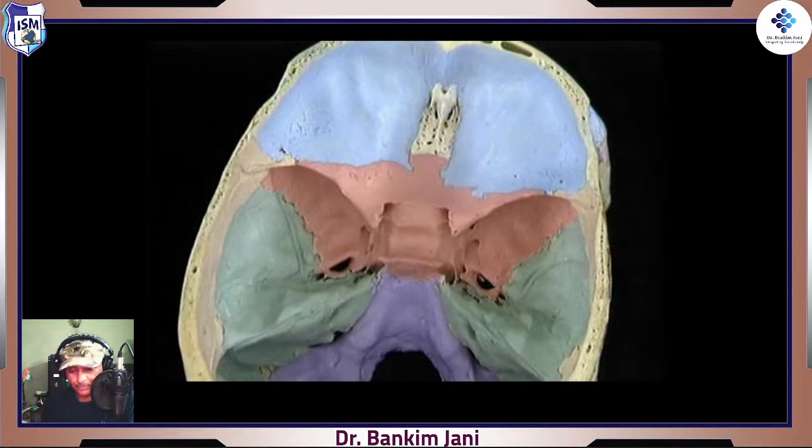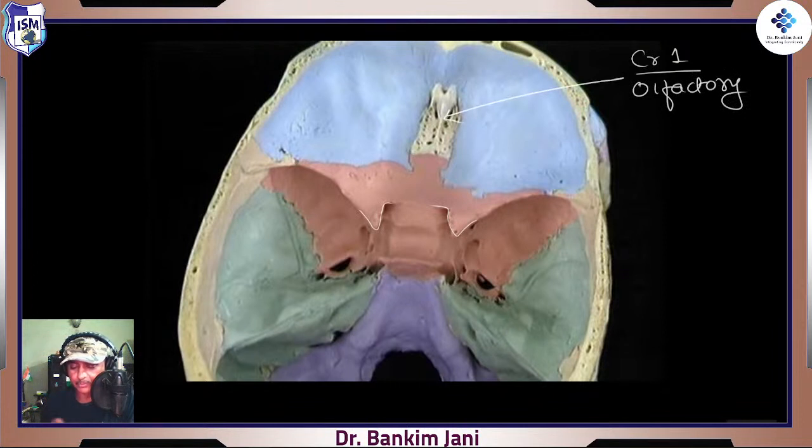So that is the anterior clinoid process, right? We justified cranial nerve number 1, that is olfactory. This one, right? It will go via that. Now, just got a call from cranial nerve number 2. That is optic. That now it is my turn, right? Optic nerve.